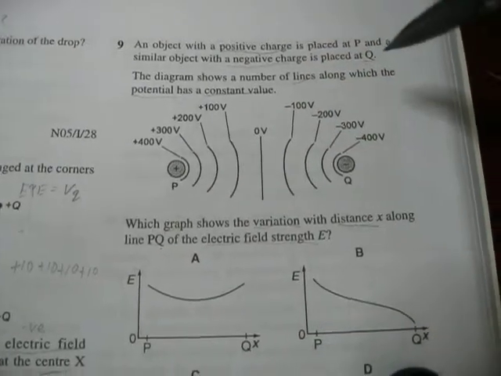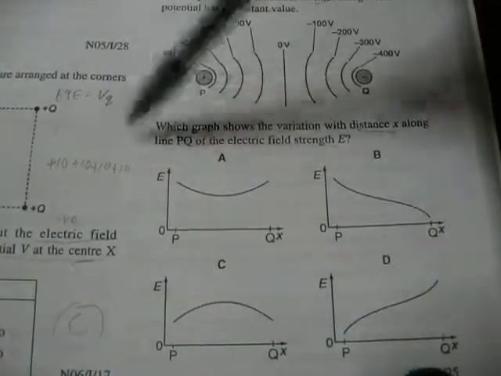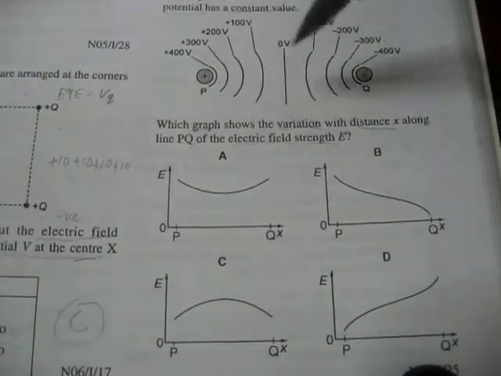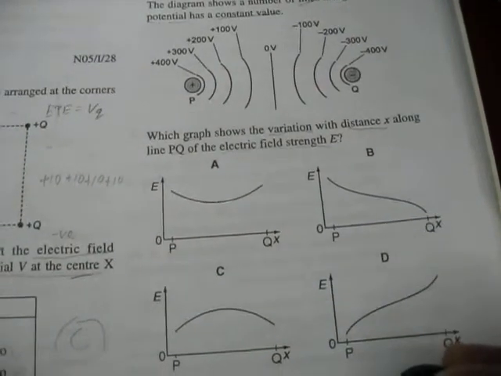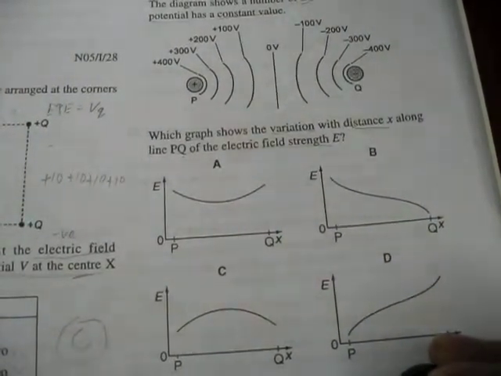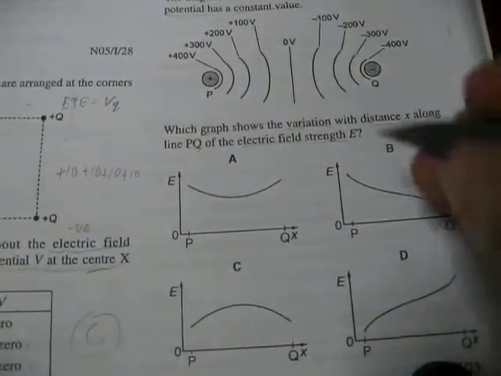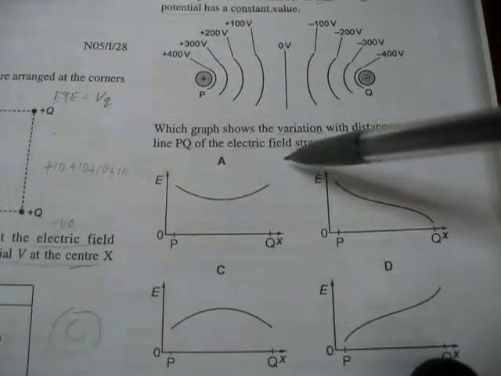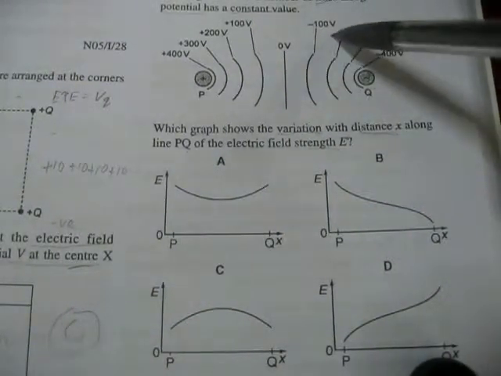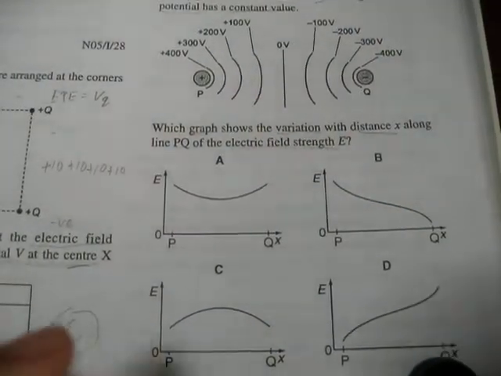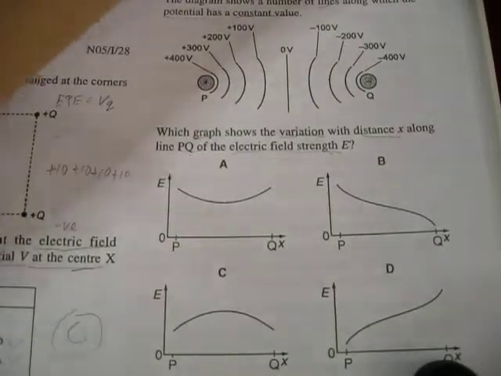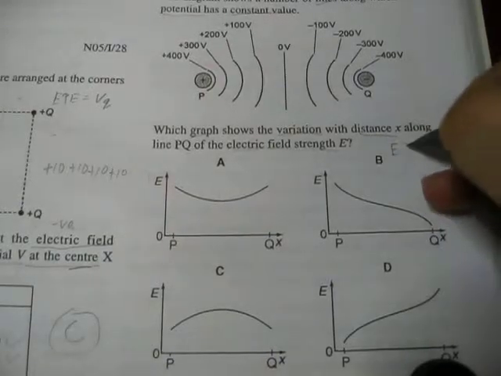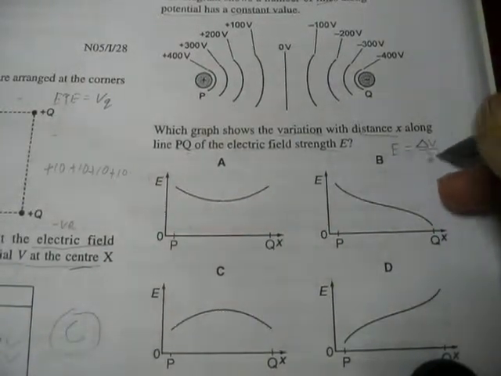Let me look at all the answers. Electric field against distance. So which gives me the correct graph of electric field against distance? Now this is a similar concept to what I mentioned in question 2, question 4, and question 6. If you look at your equations table, the question we must ask ourselves is, how is the electric field strength related to the potential and the distance? Your equations table will give you this: E is equal to delta V over d, correct?